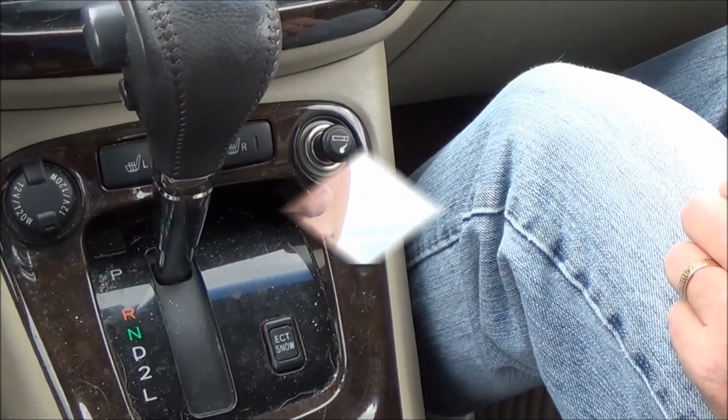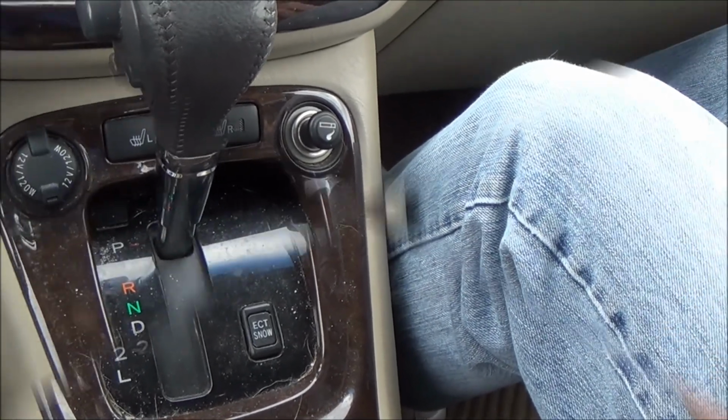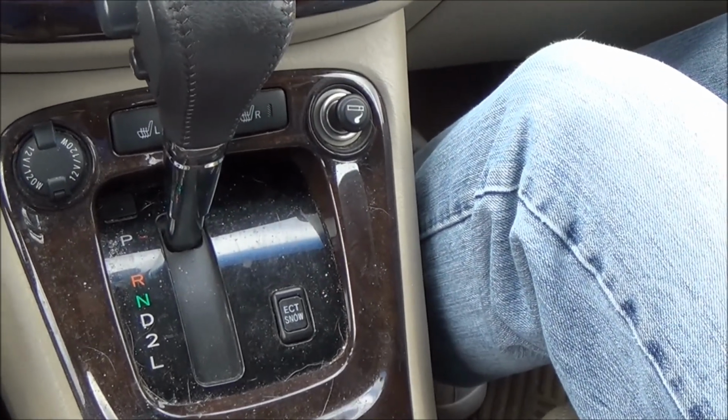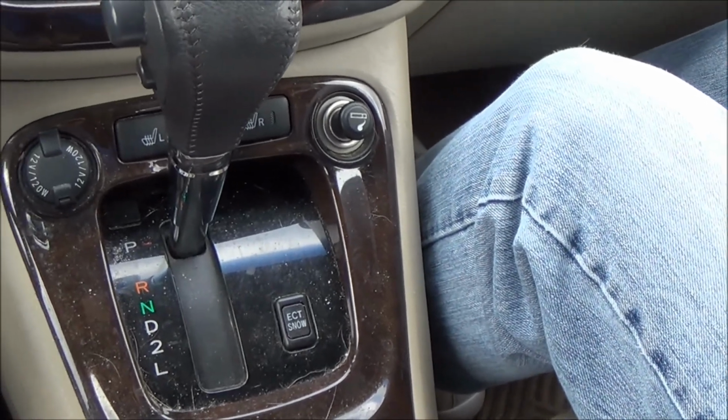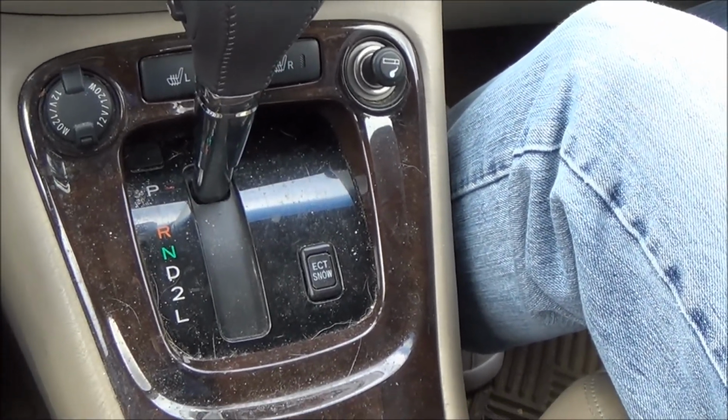Before you actually drive the car, you must learn some of its basic functions. The first thing we need to go over is the gear shift and how it works and what each letter stands for. The first setting on the gear shift is P for park, which will lock the wheels and not allow them to move at all, which is, as you can see, what we have the car in right now.